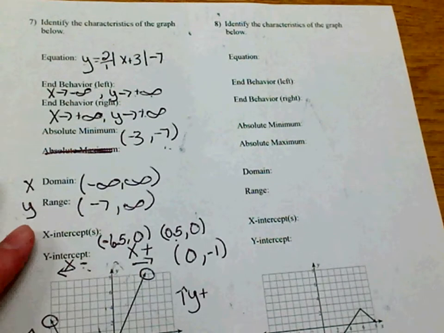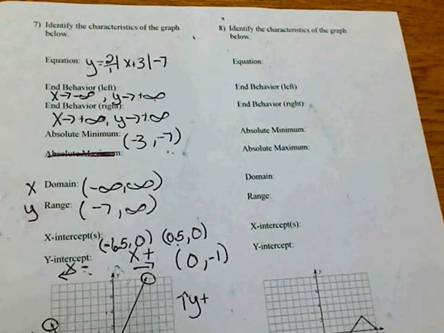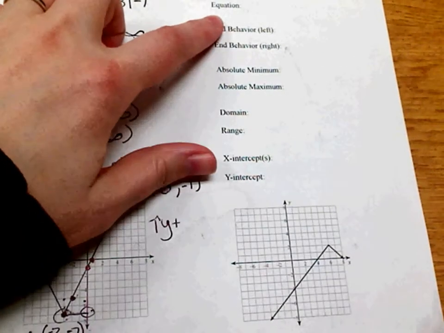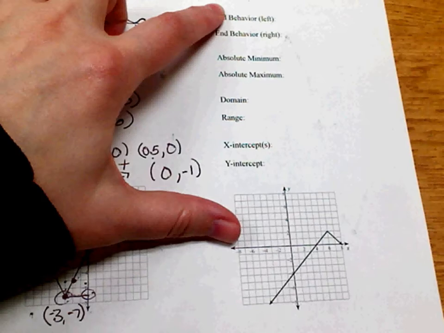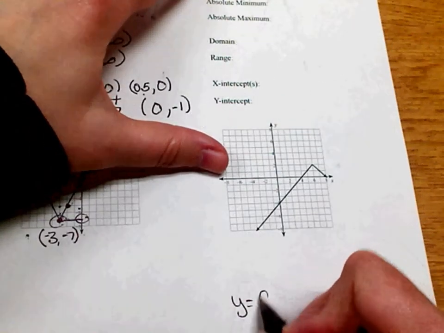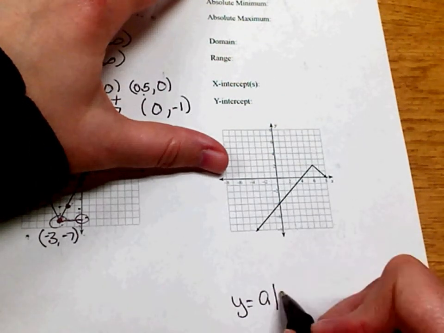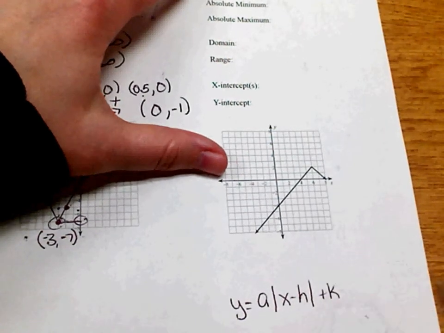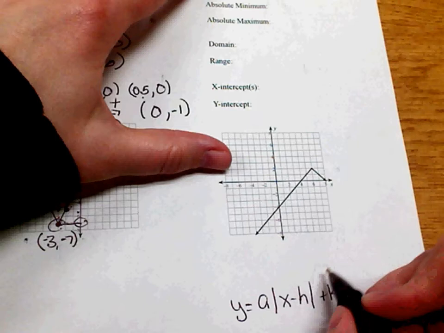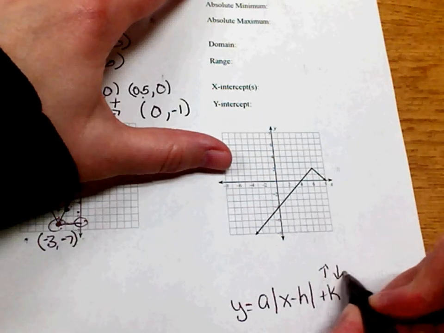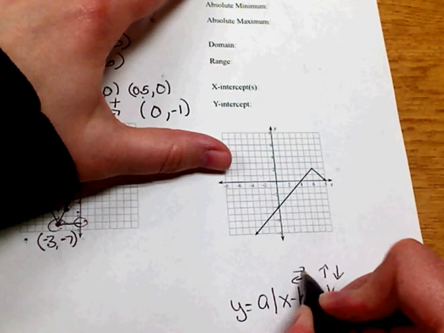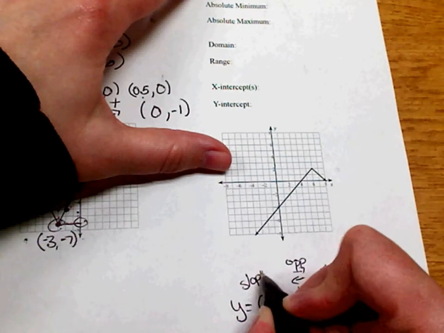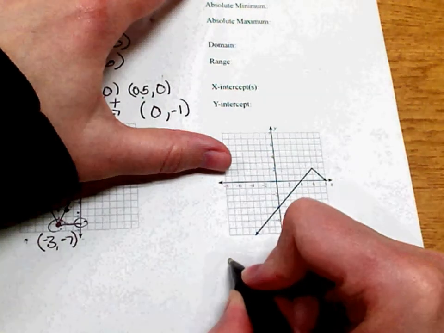Okay, let's look at number 8. So it's the same thing. Identify the characteristics of the graph below, and you're starting with the equation. So once again, we need to be using y equals a times the absolute value of x minus h plus k as our equation. So this k is up and down, h is left and right, but it's the opposite of what you expect. A is the slope, which is rise over run.